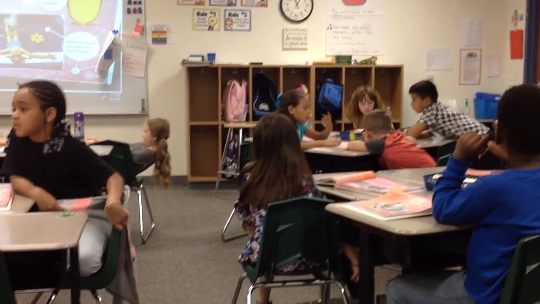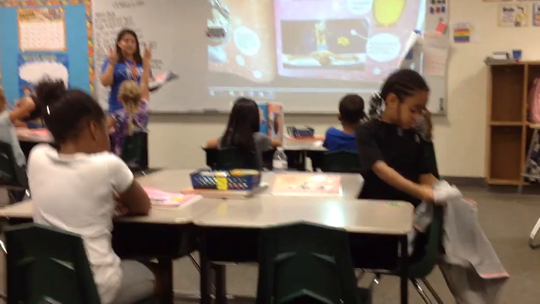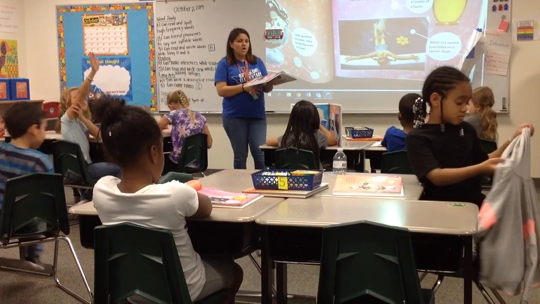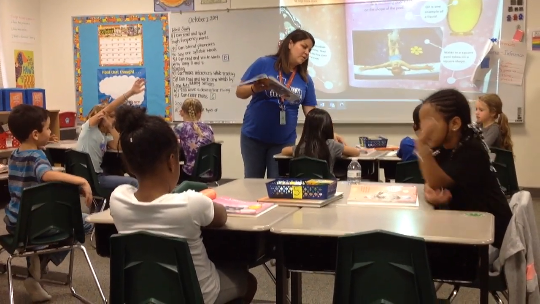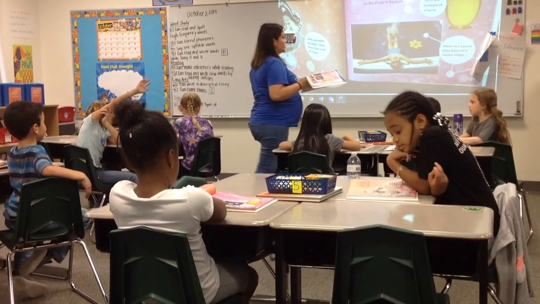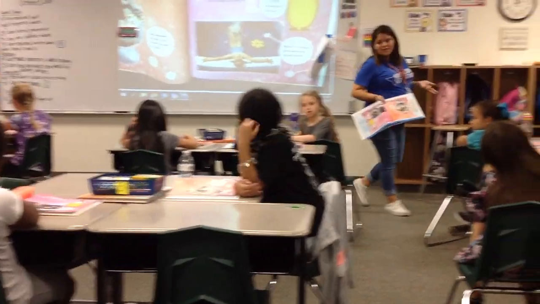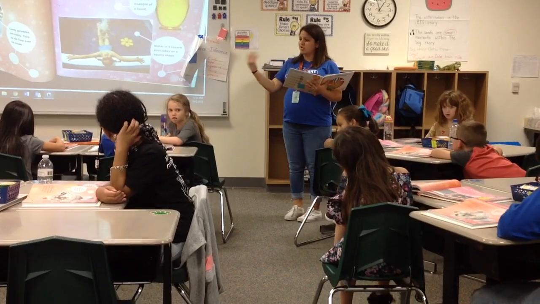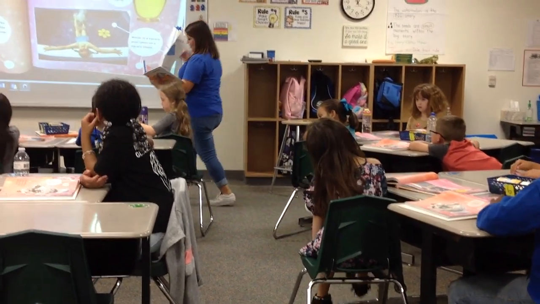Okay, 5, 4, 3, 2, 1. Jeremiah, what do you think would happen if we poured the water from the square pool into a circle pool? What inference can you make? What do you predict would happen to the water? It would take the shape of the circle pool, right? Would it stay a square? No. What about the oil?